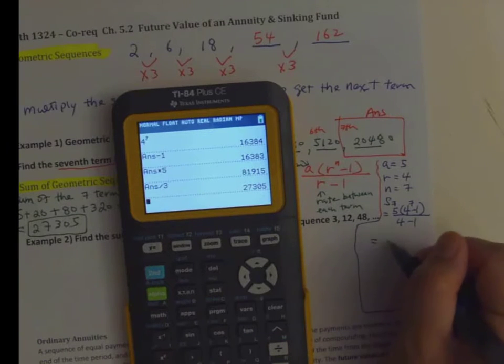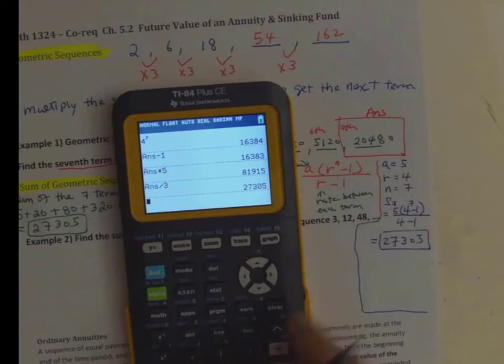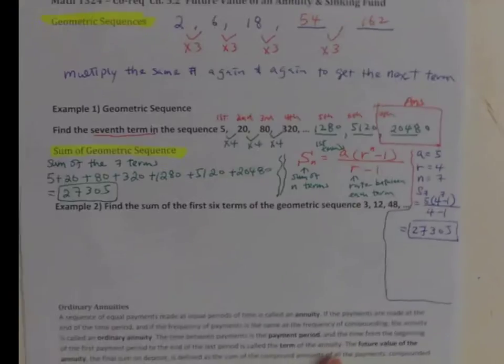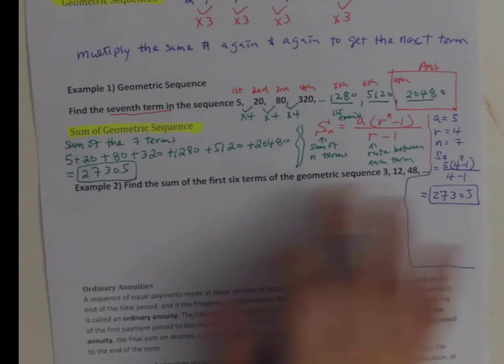So that is going to give me 27305. That matched the number we added together by hand, right? So that's how you find the sum.